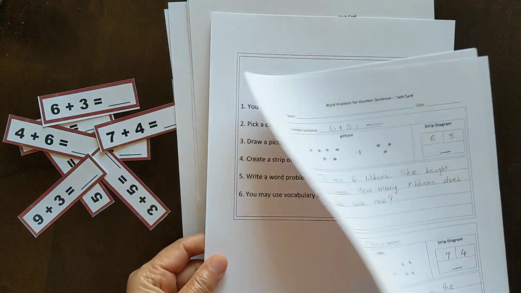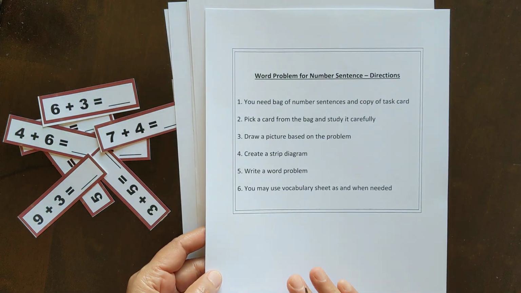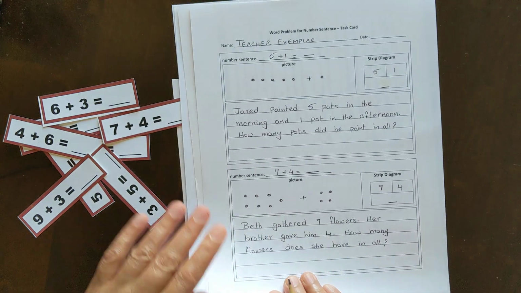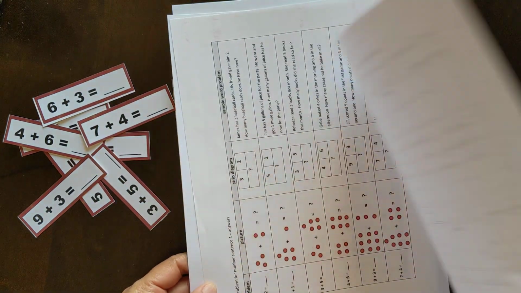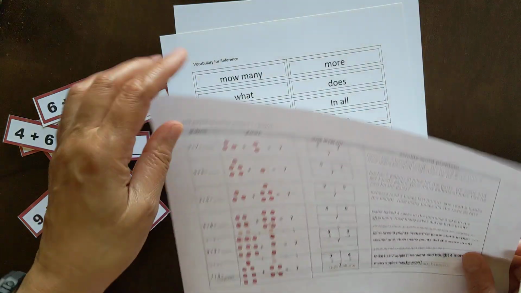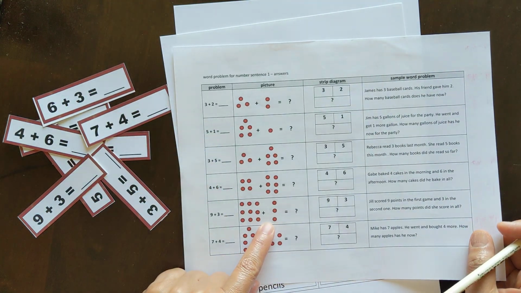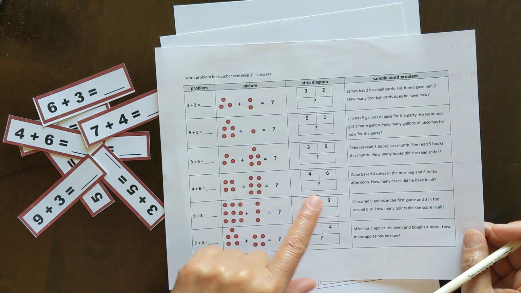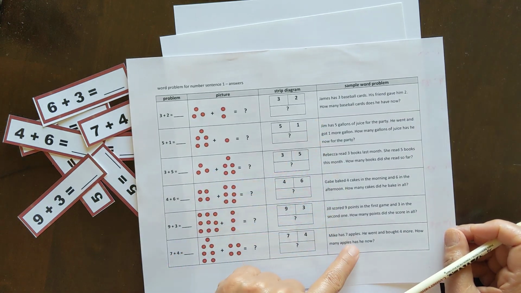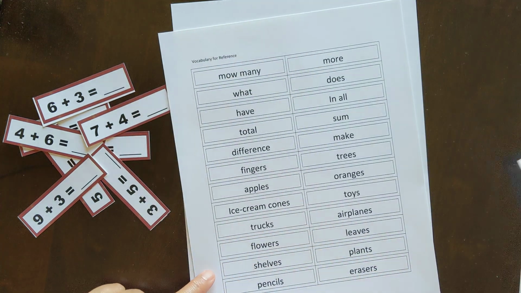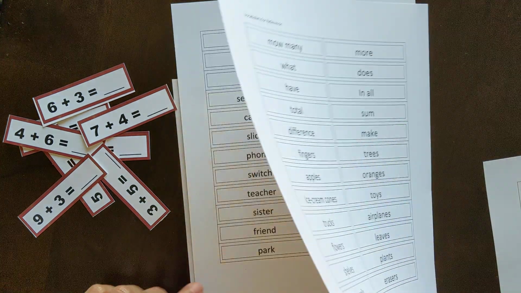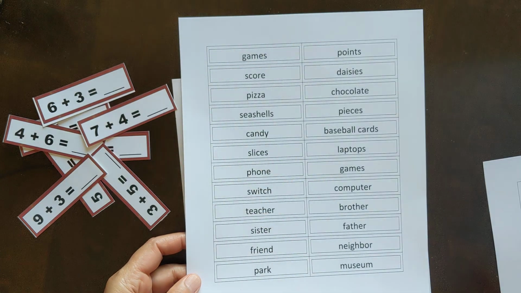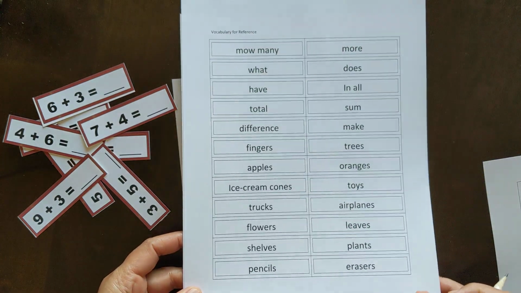Directions help students work on this activity independently. Teacher exemplar sets expectations, and answers provide immediate feedback. There is a problem, picture, strip diagram, and a sample word problem. And students also can use this list of vocabulary to come up with their own word problems.